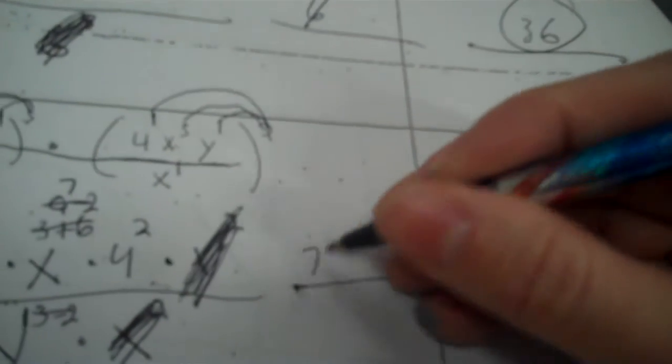Okay, so we have 7 third, x 7th, y 4 second, and then y to the first. That's a 1, first power. There were no negatives, so I just bring over everything. So 7 to the third times x to the 7th times 4 to the second, and on bottom you have y to the first. Okay, so 7 to the third I can evaluate.